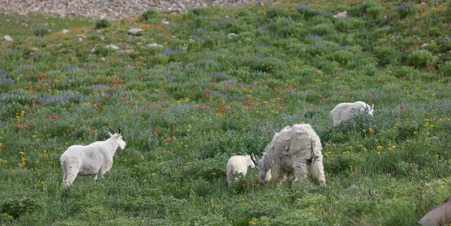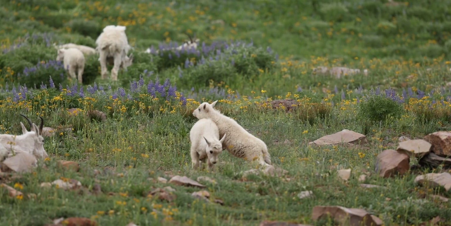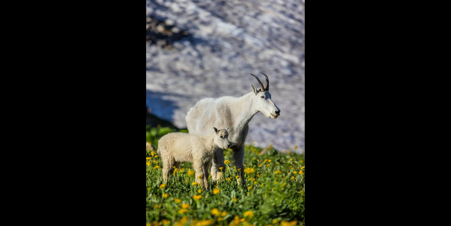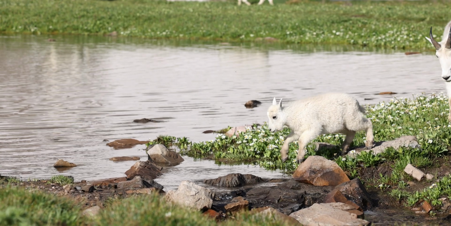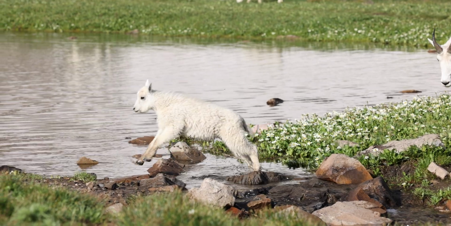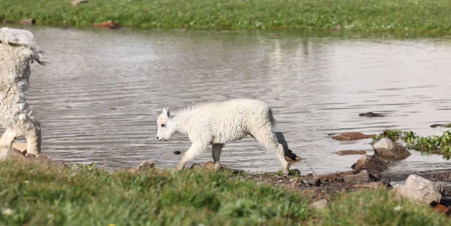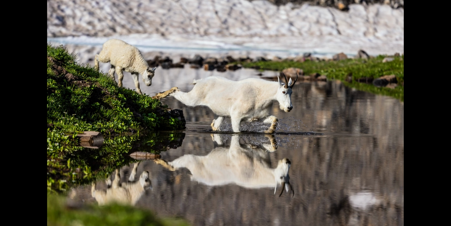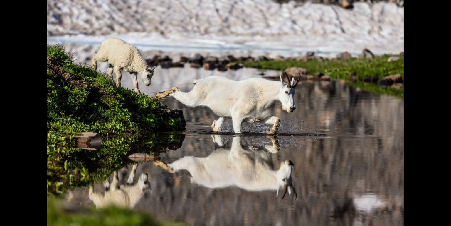Recently, I photographed some mountain goats. The goats were in a meadow of flowers and the resulting images were wonderful. A nanny goat and her kid began to approach a nearby lake and the mother actually began to cross. Using the still water in the lake, I was able to capture a near mirror image of the goats and again, transform the image into something better.